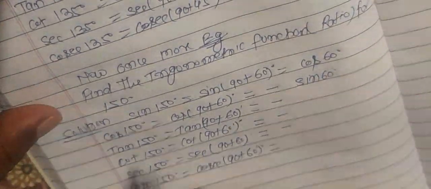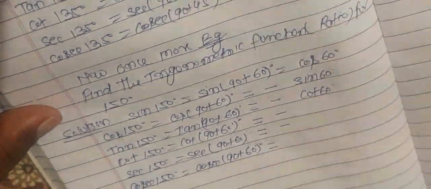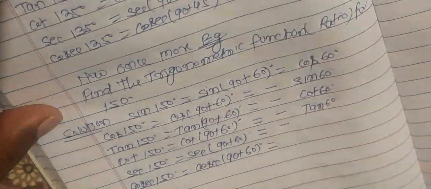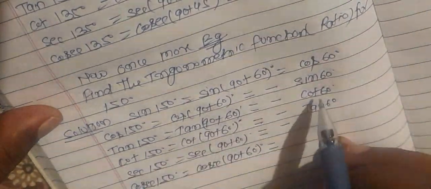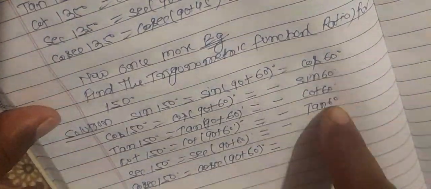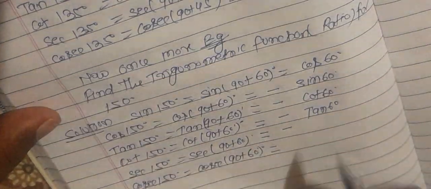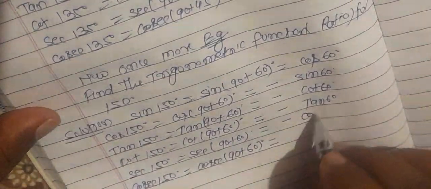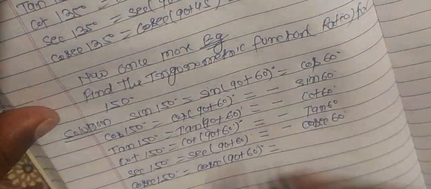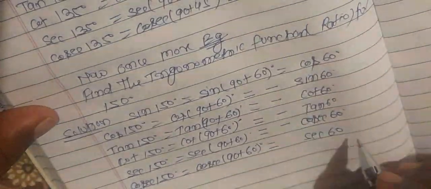60 degree. Tan will change to cot 60 degree, cot will change to tan 60 degree. Tan will change its own pair, cot will change its own pair tan. Sec's pair is cosec 60 degree, cosec's pair is sec, so sec 60 degree.